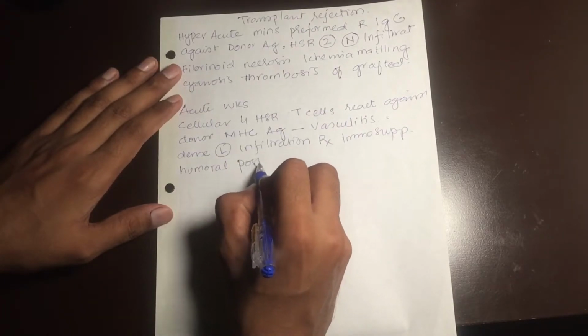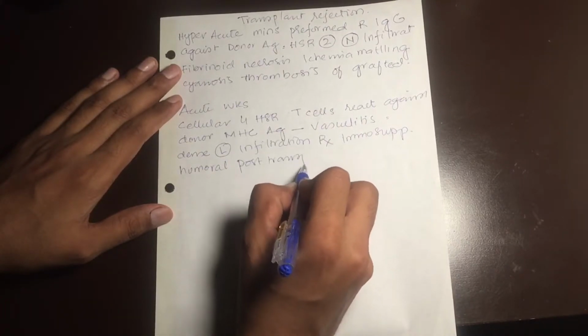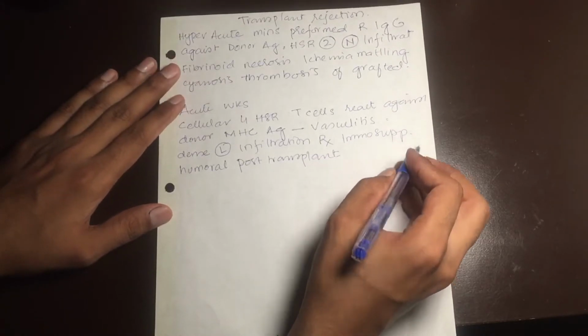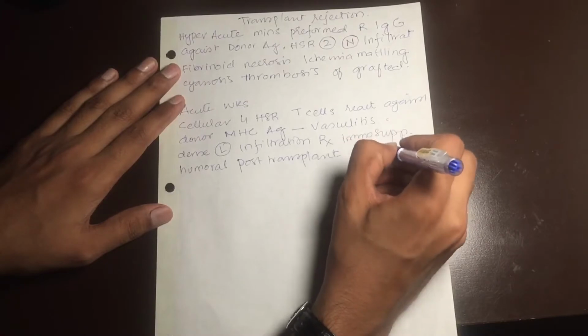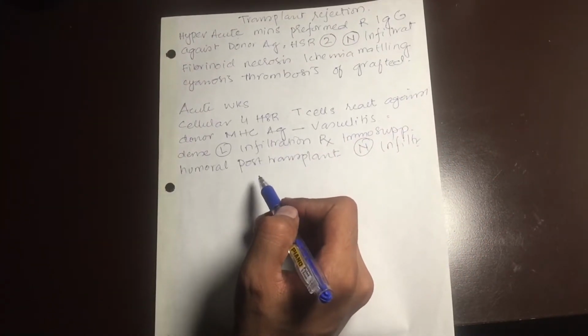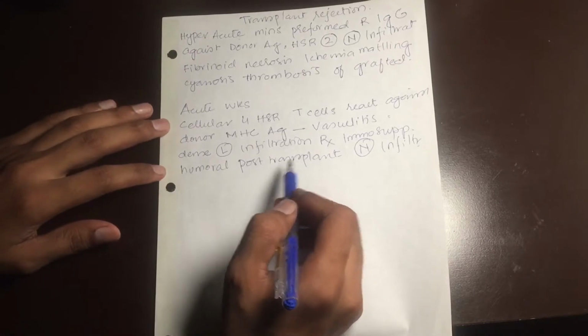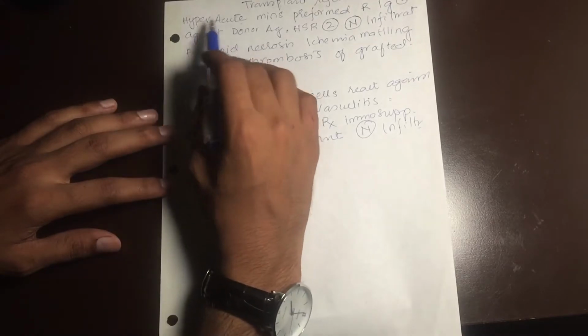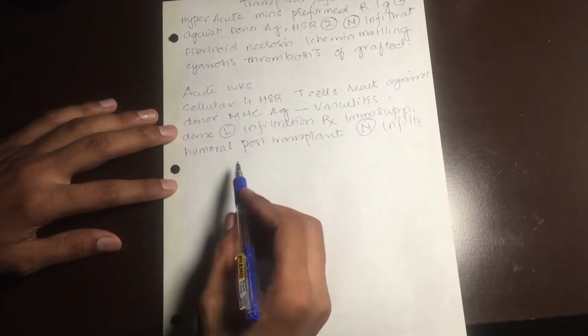but it is post transplant, and also it has neutrophilic infiltration, fibrinoid necrosis, thrombosis, cyanosis, and mottling. The rest of the features are all the same as hyperacute.